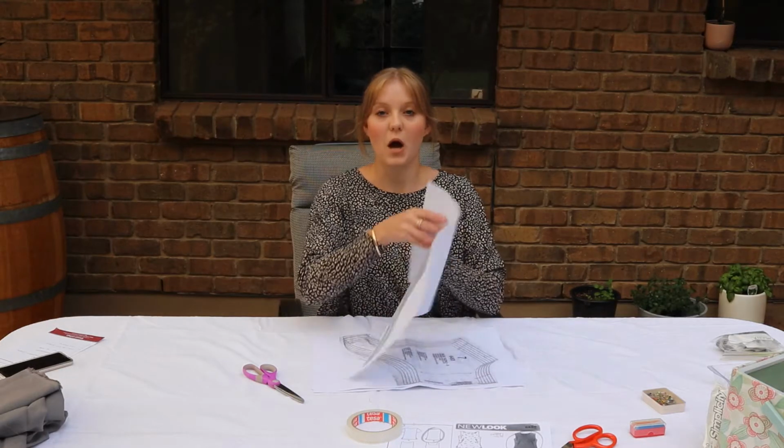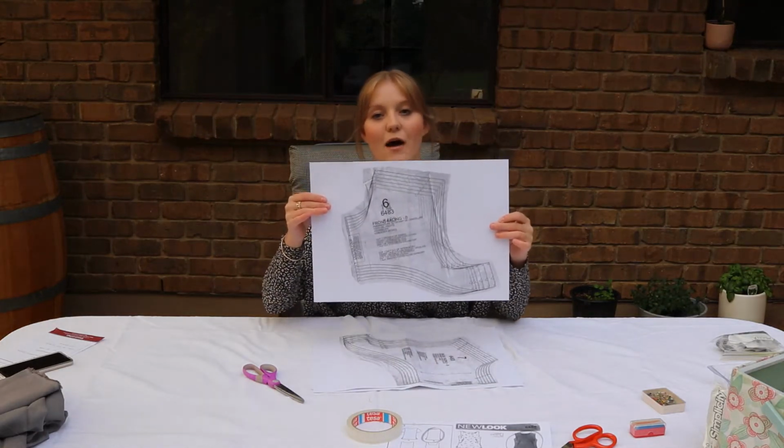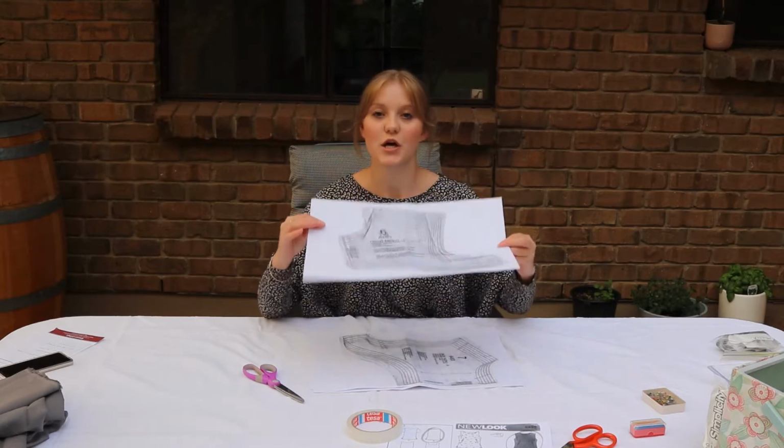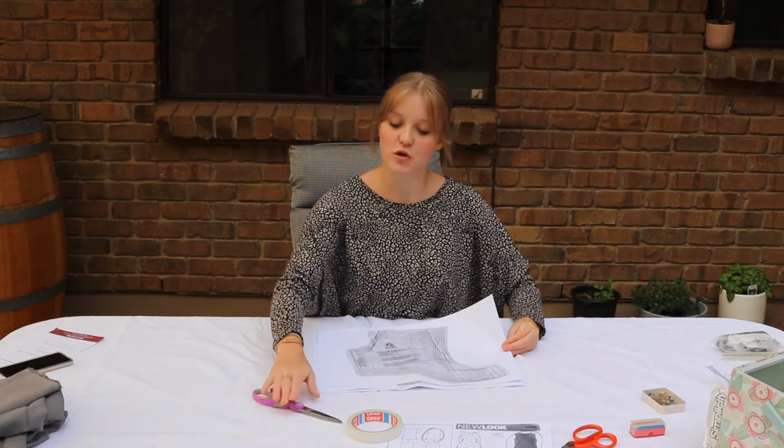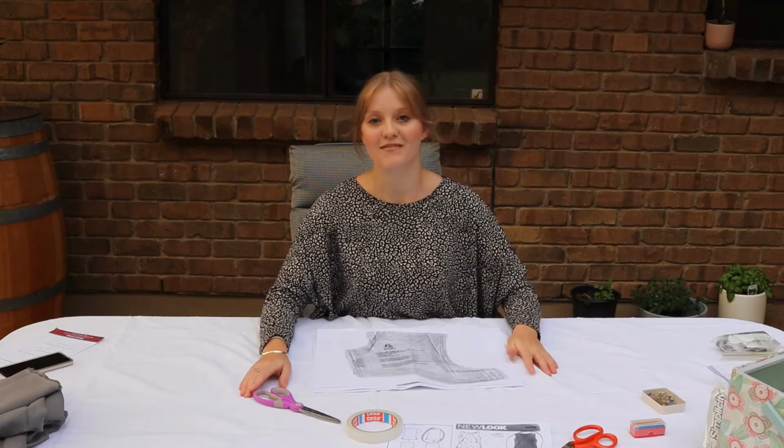So for this next step, I'm going to sit here and I'm going to cut out all of the pattern pieces that I need to make my shirt. Just make sure that you're using normal paper scissors and not using fabric scissors, as that will blunt the fabric scissors.